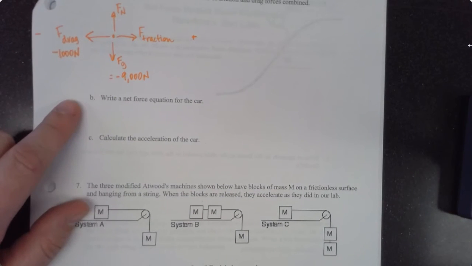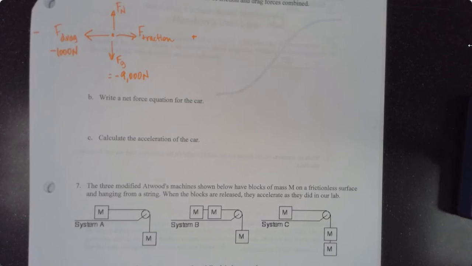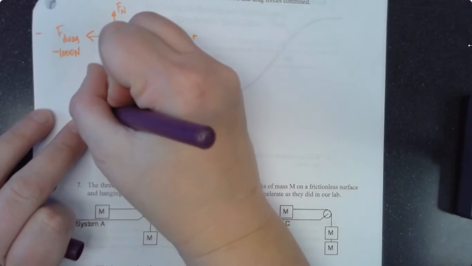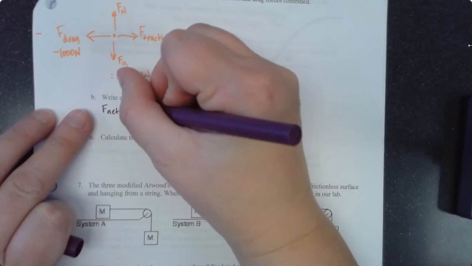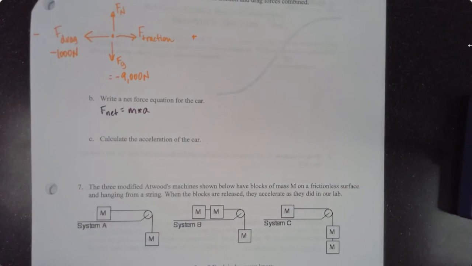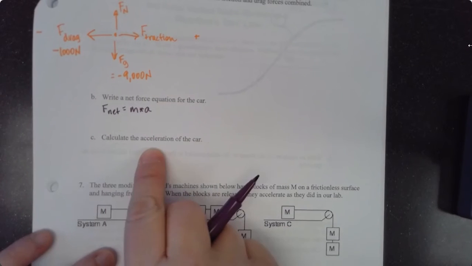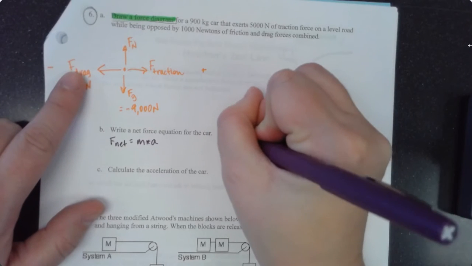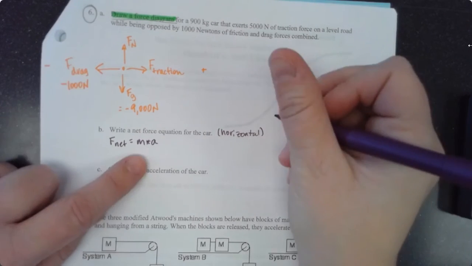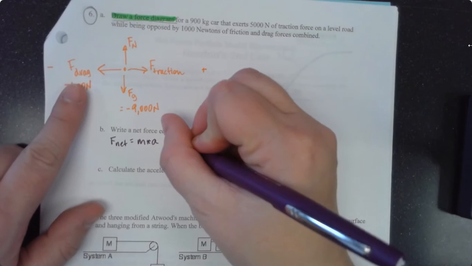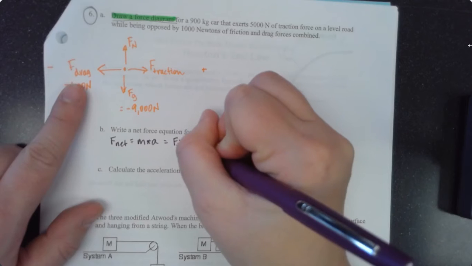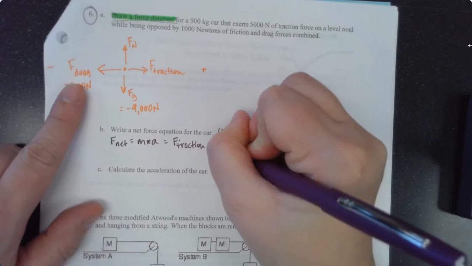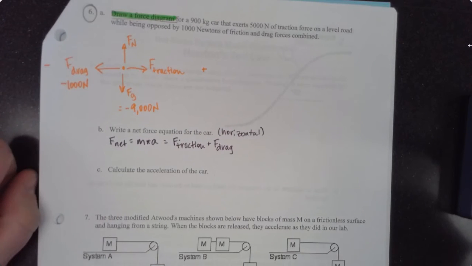Next, it says write a net force equation for the car. So my net force equation is going to be equal to mass times acceleration from Newton's second law, and also the sum of the forces. There's actually going to be two equations, right? We could write one for vertical and one for horizontal forces. But since it's going to ask us to do acceleration of the car, I'm going to do this for the horizontal forces. So my horizontal forces are drag and traction. There's my equation. It doesn't ask me to solve anything, does it?